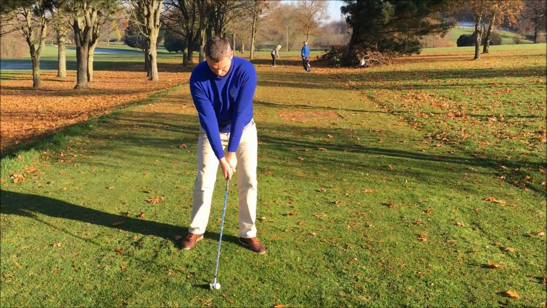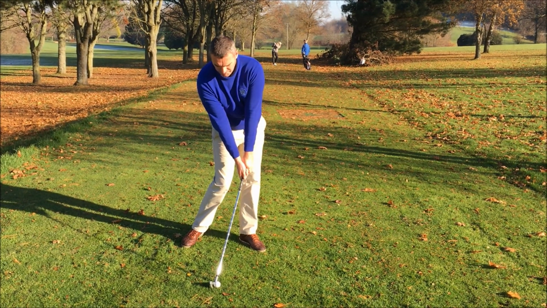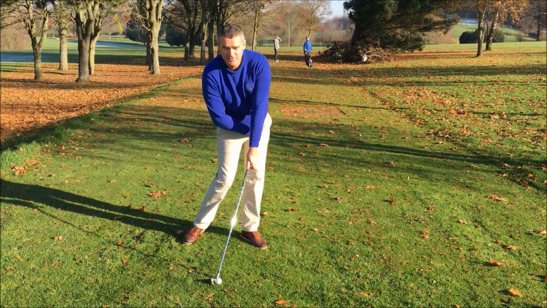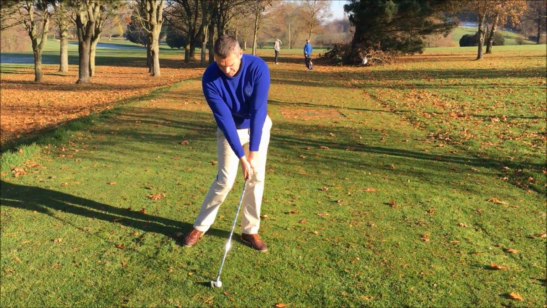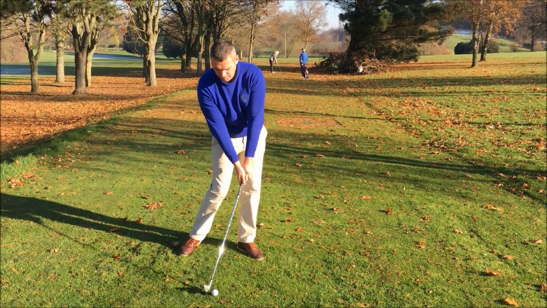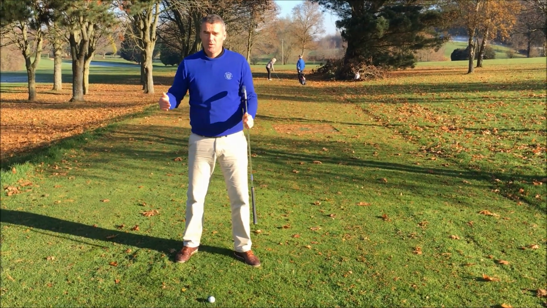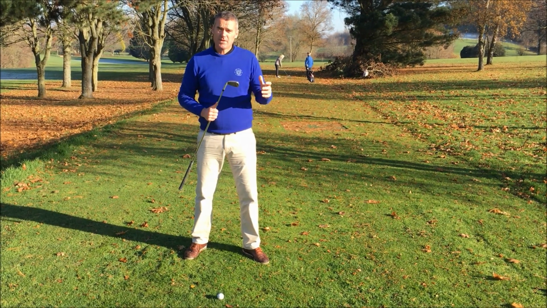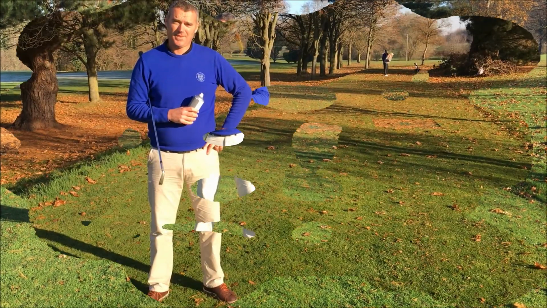This is impact, which is basically hips turn more, shoulders turn more, weight more in the left side, and shaft leaning slightly forwards. Basically that impact position will give us the ability to hit slightly down on the ball with an iron, giving us the ability to control our low point.